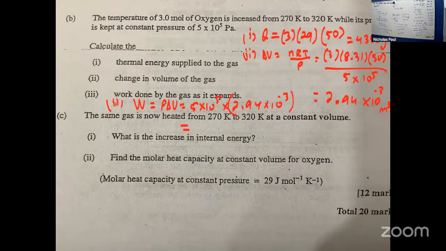I got 12,045. Check what delta V is. 0.493. Why did I write 94?